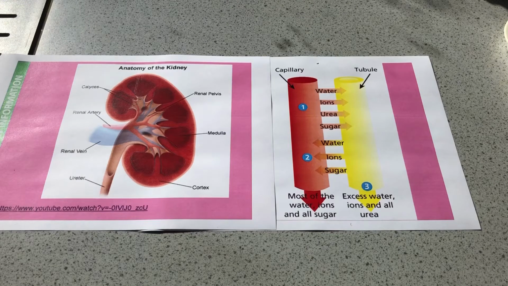So we get to stage 2, which is selective reabsorption, and we will have the amount of water that's needed go back into the blood. If you're very hydrated one day, not all of the water will go back into the blood, an appropriate amount will. If you're very dehydrated, then more water will try to be clawed back to keep you hydrated.